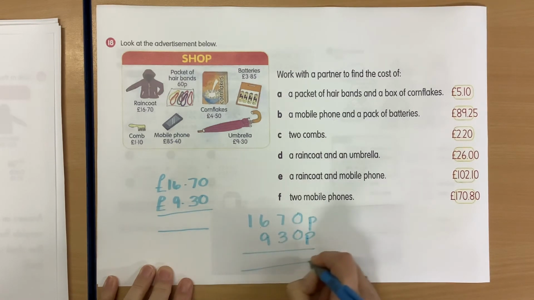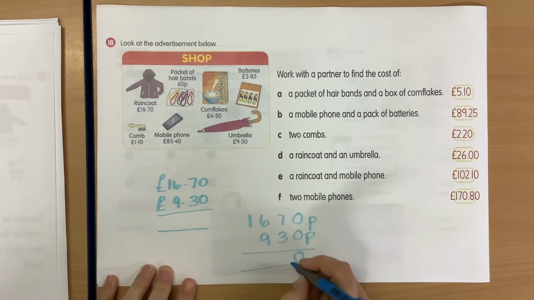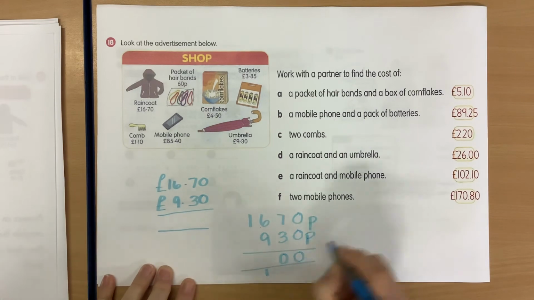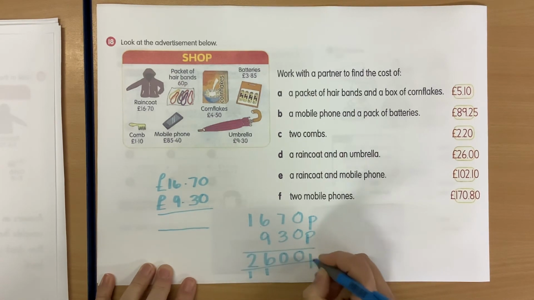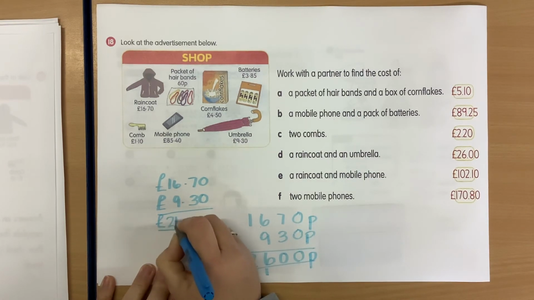I'm going to start off by adding the ones column. 0 ones plus 0 is 0. Then the tens column, 7 tens plus 3 tens, 10 tens, which is the same as no tens and 1 hundred. I regroup that. Then I'm going to add the hundreds, 600 plus 900 plus 100 is 1,600, which is 6 hundreds and 1 thousand. Then I add the thousands together, which is 2,000. So I have 2,600 pence. I also know that I can write that as £26.